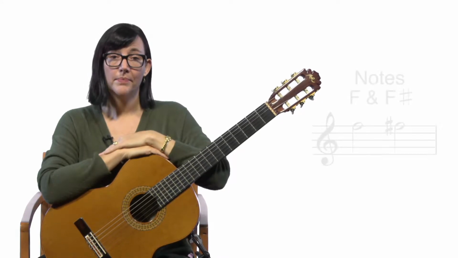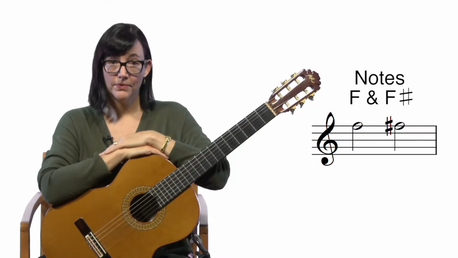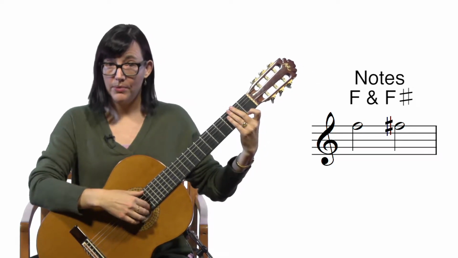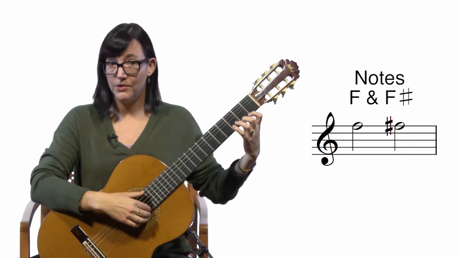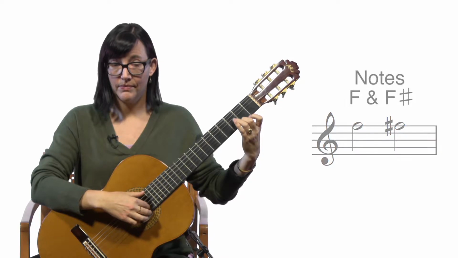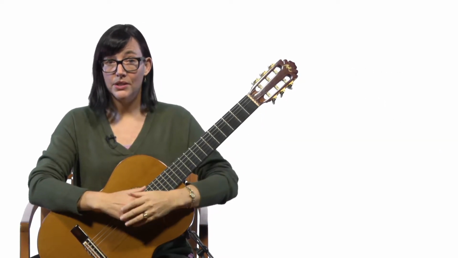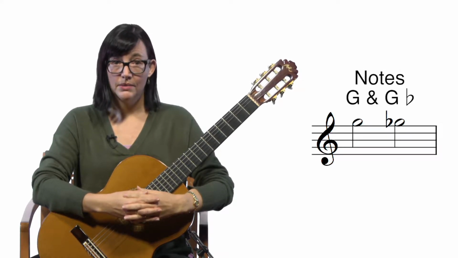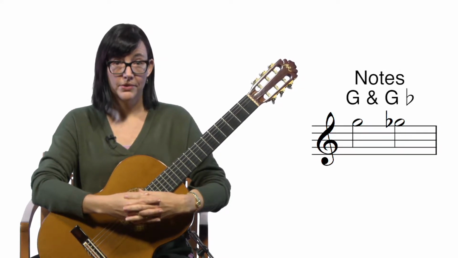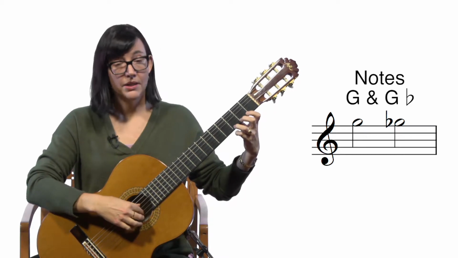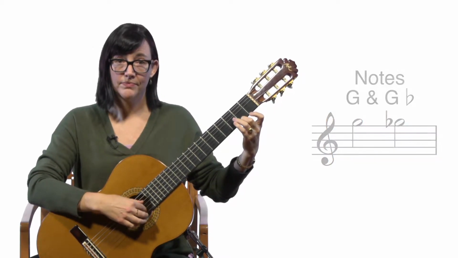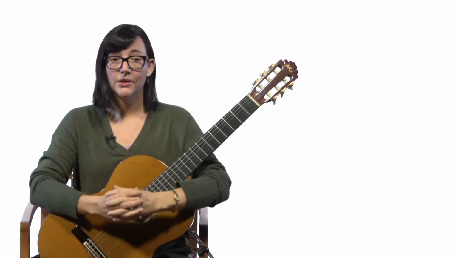In this example, F is played as the first fret on the first string, like this, but F sharp is played as the second fret first string, like this. Since they produce different pitches, they're considered different notes. In this example, G is played as the third fret first string, like this, and G flat is the second fret first string, like this.